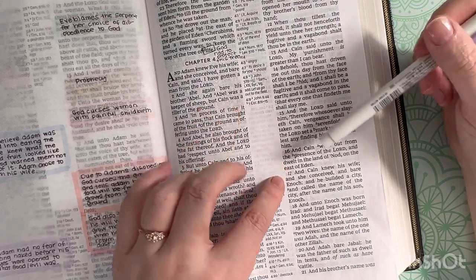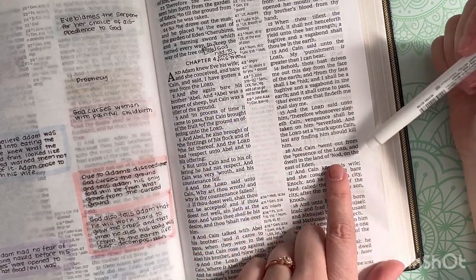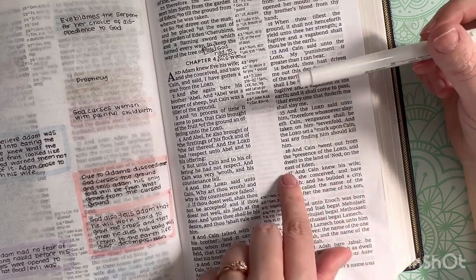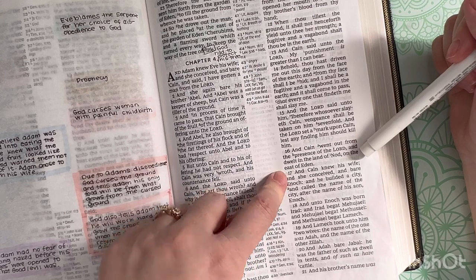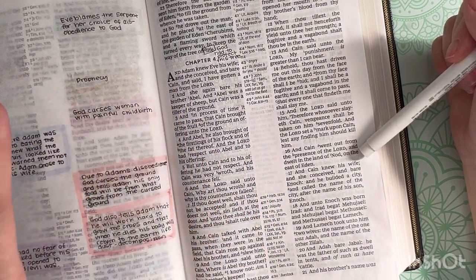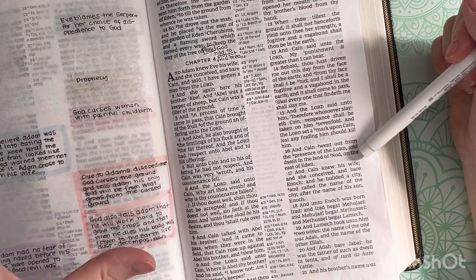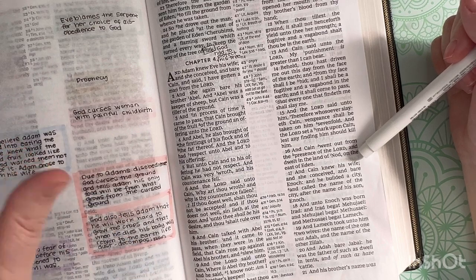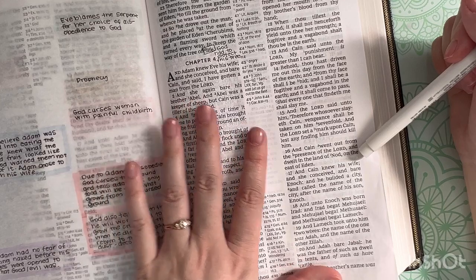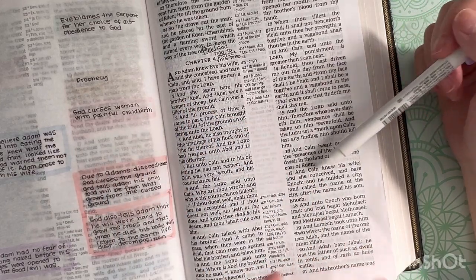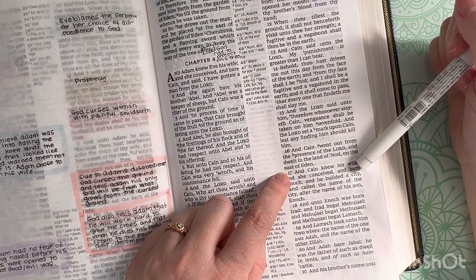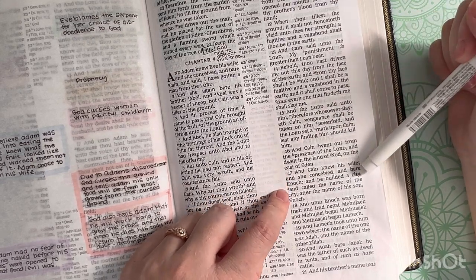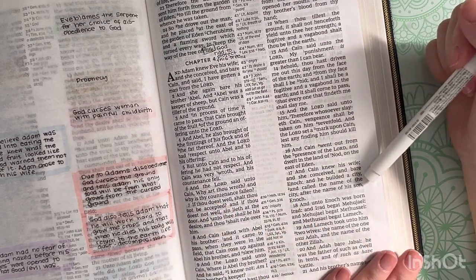And Cain went out from the presence of the Lord and dwelt in the land of Nod, on the east of Eden. So they are around Eden somewhere. They're around it, but they are not allowed in it, because remember, the cherubim with the flaming swords were at the gate of Eden, and they can't get in it anyways. And Cain knew his wife. Again, we were talking about he had sexual relations with her, and she conceived and bare Enoch. And he built a city and called the name of the city after the name of his son Enoch.